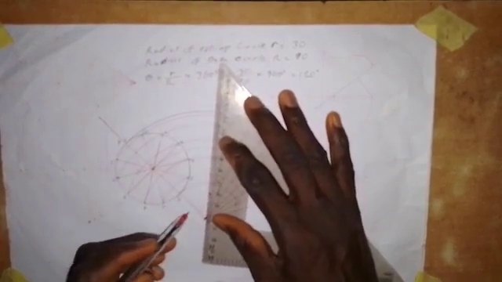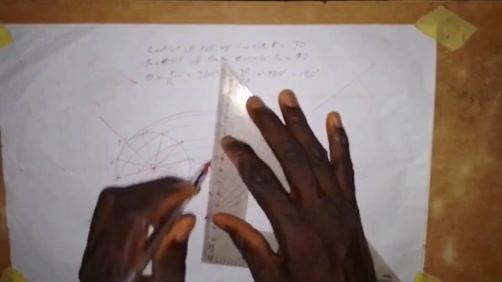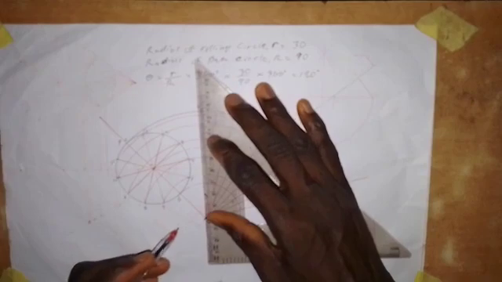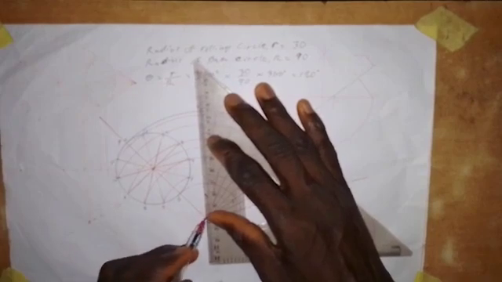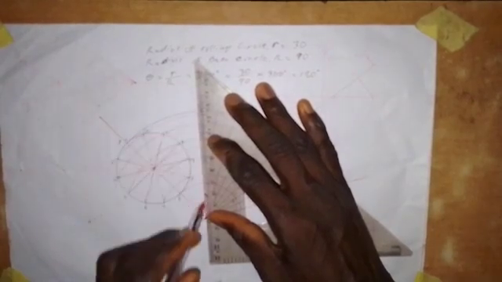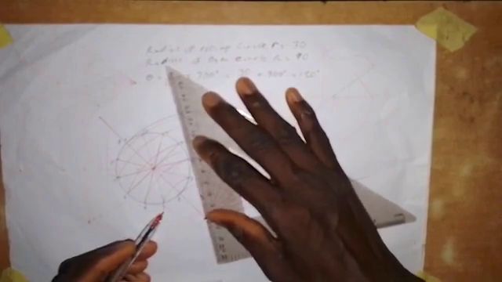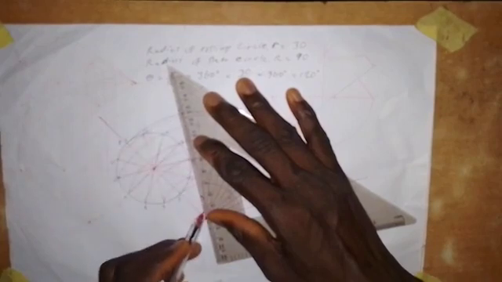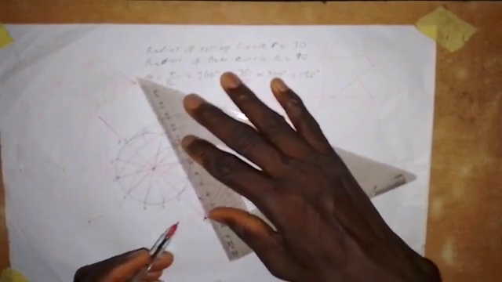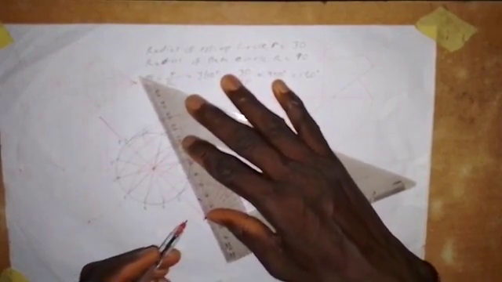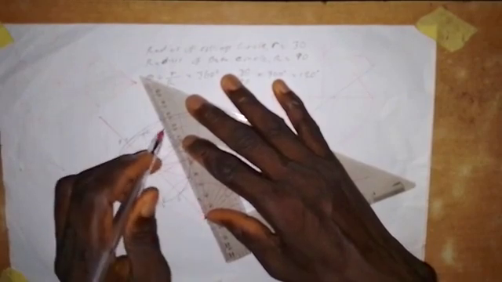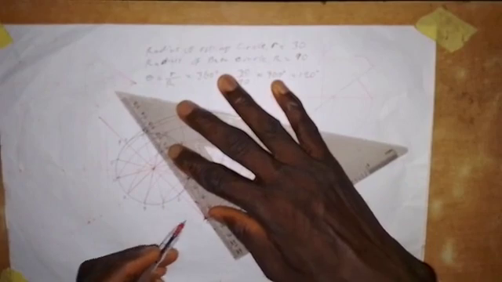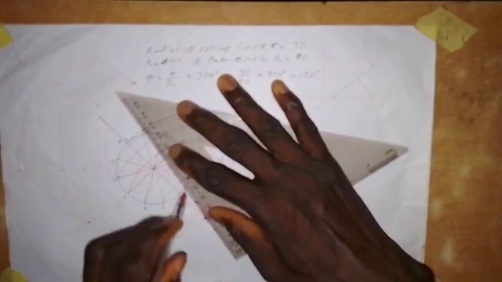Alright, so we keep on doing this till we get to the last one. So from O, we draw this. Also from point O, we draw this. Okay, so from point O, we draw through it, and from O, we draw the last one.